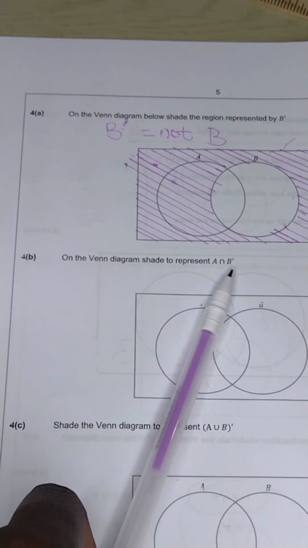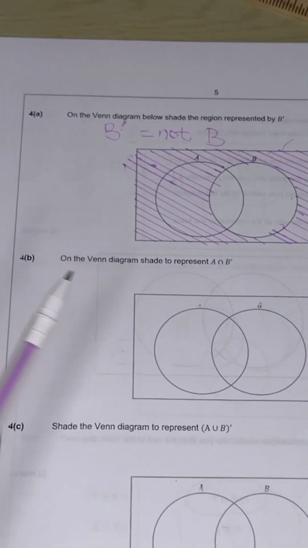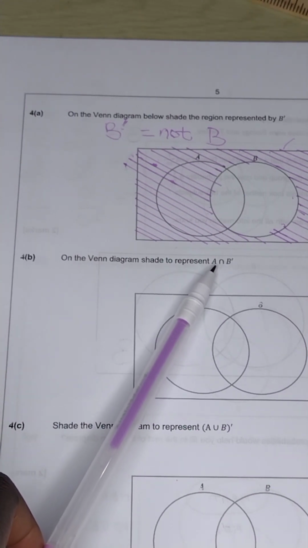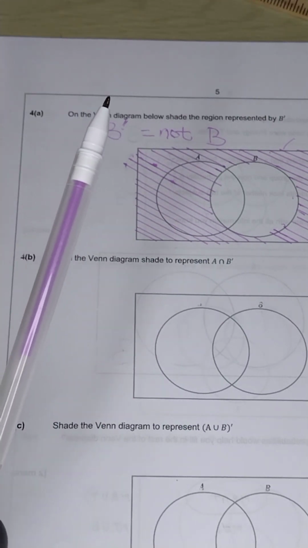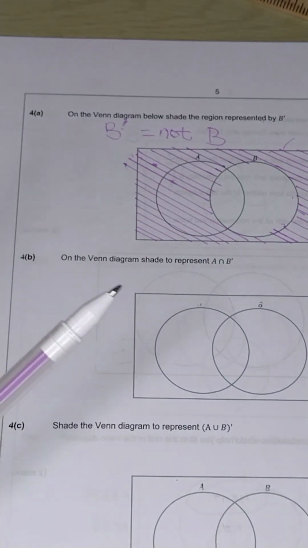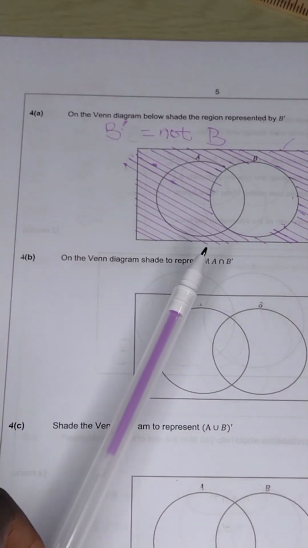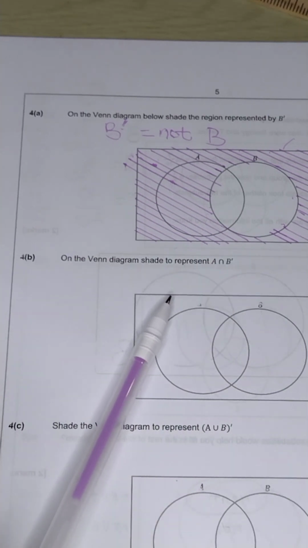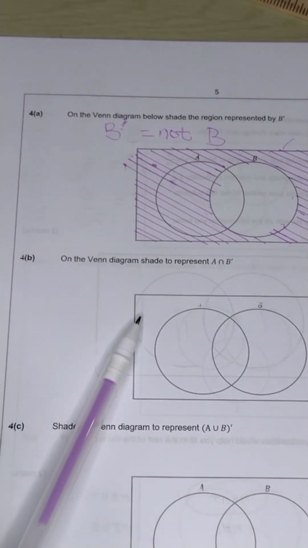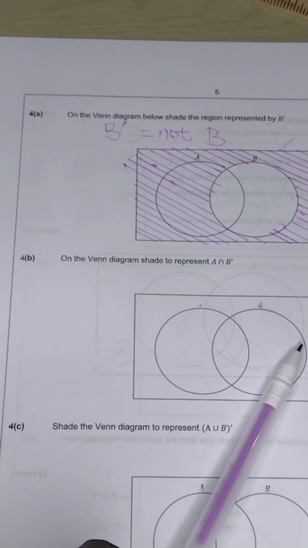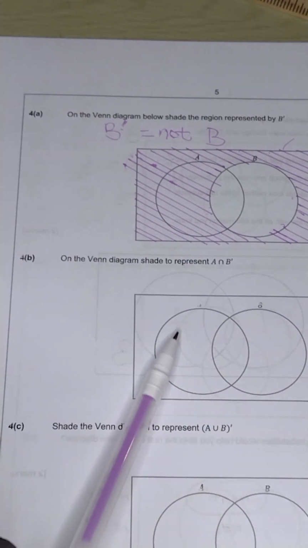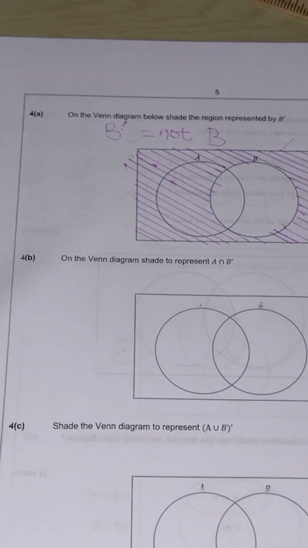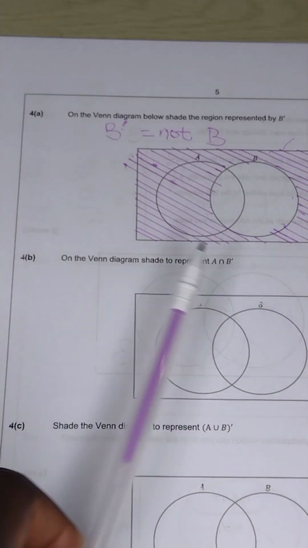Now, 4b says, on the Venn diagram, shade to represent A intersection B prime. Okay, so we want to represent the part that intersects A and not B. So basically it's going to be just A and the part that is definitely not B. So again, we're going to ignore all the other parts in the rectangle, ignore the big circle for B, so our main focus is just A. So it says not B, just A. All right, that's basically what that means. So A intersection B prime.